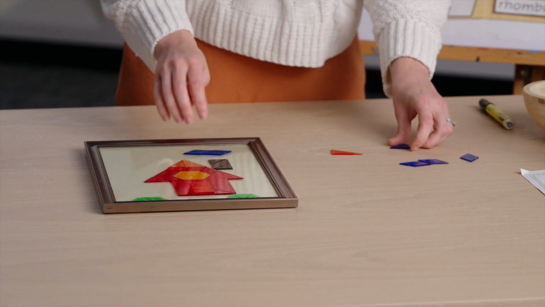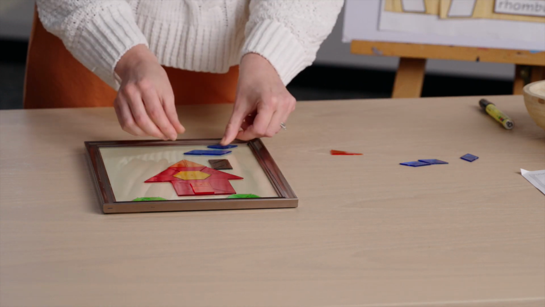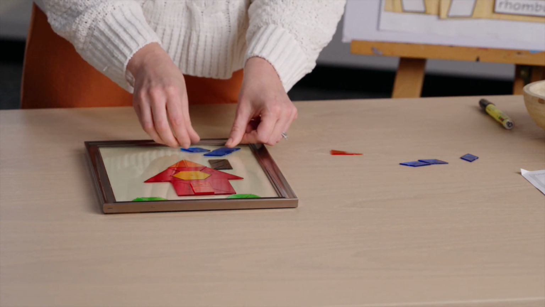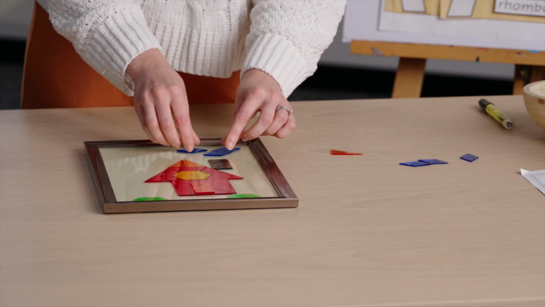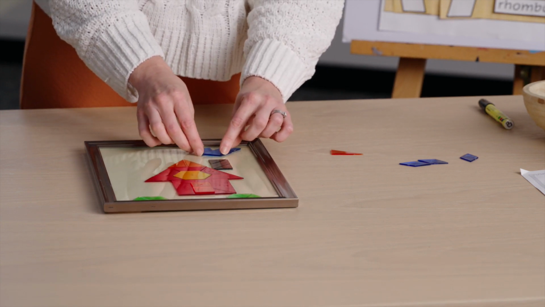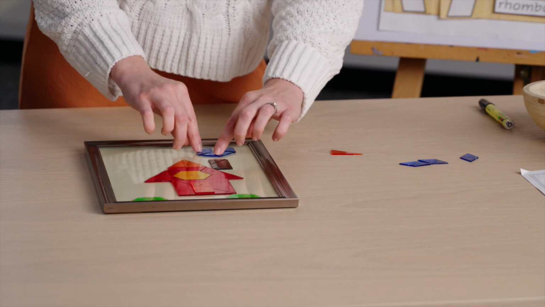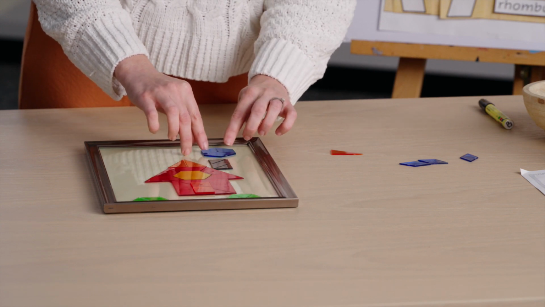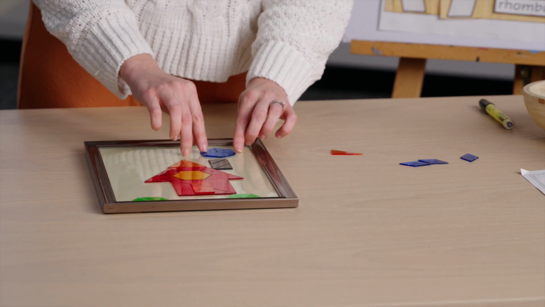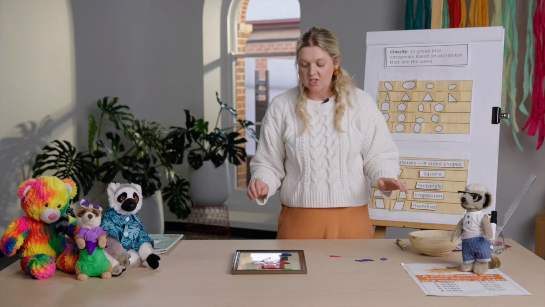I wonder if you can guess what this is. Oh, here we go. Let's let them fit together. It's a cloud in the sky, but I've used what shapes?